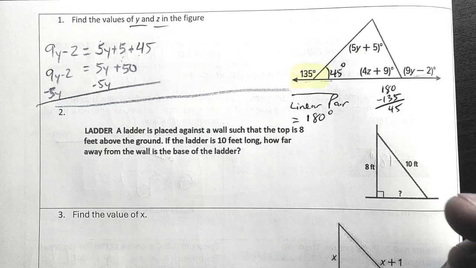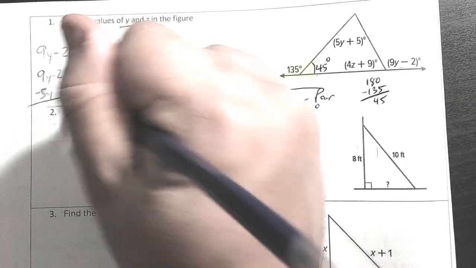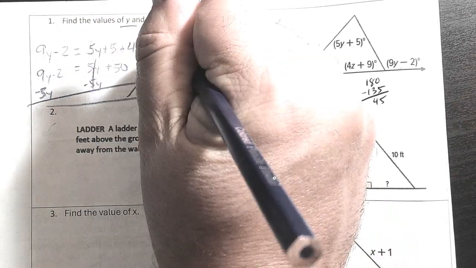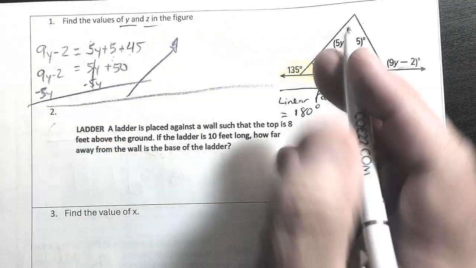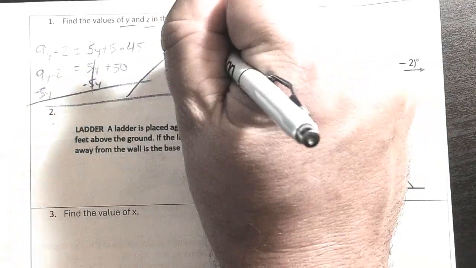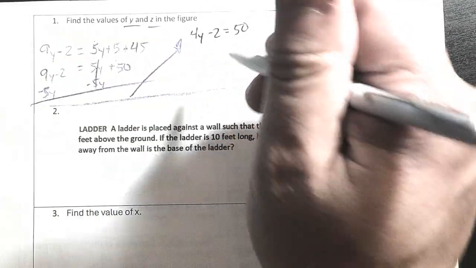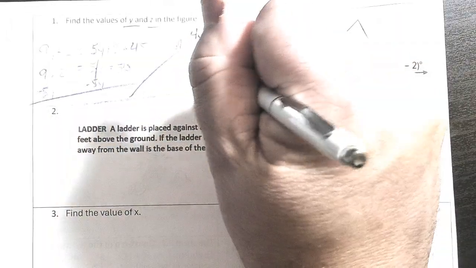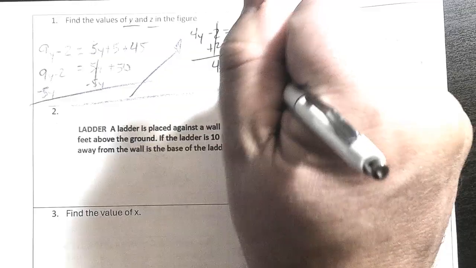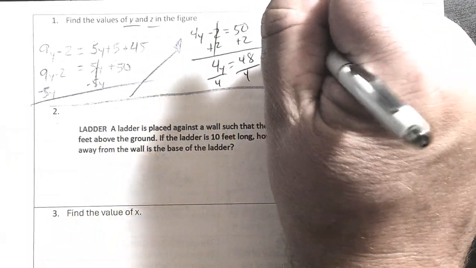Actually, we got more room. This is actually for down here, sorry. All right, so these cancel. I'm going to just move it up here. So 9y minus 5y is 4y, minus 2, and it's equal to 50, because these guys cancel. Negative 2 means we're going to add 2 to both sides. These cancel. 4y is going to equal 50 minus 2, which is 48. Divide both sides by 4, and y is going to equal 12.